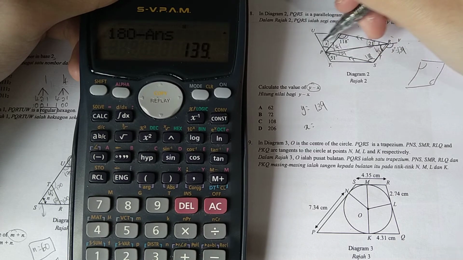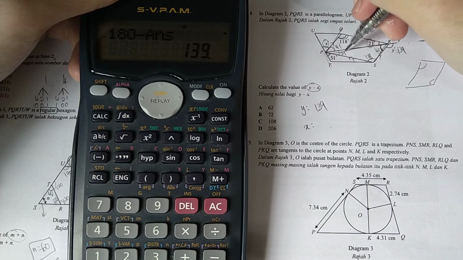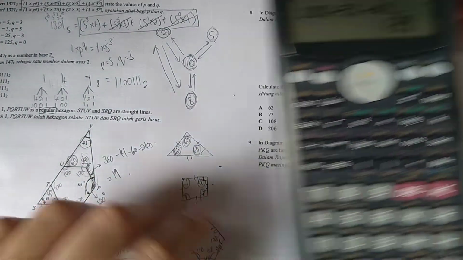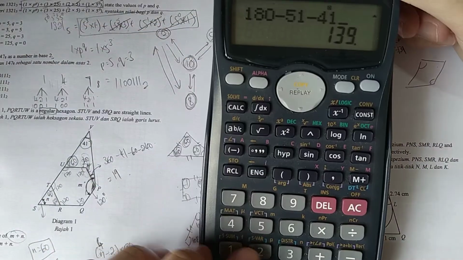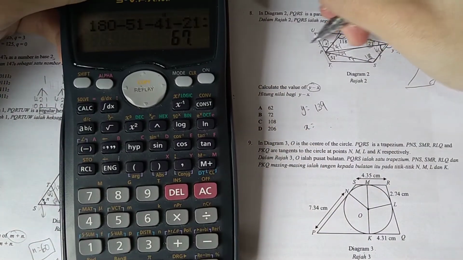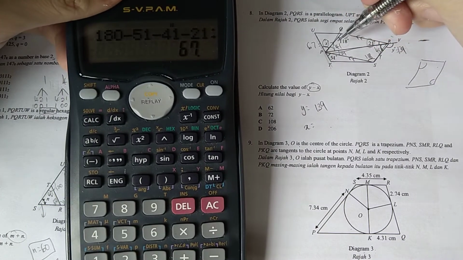Because this is a straight line, you just take 180 minus, dapatlah x. So what's 180 minus 51 minus 21 minus 41? So 180 minus 51 minus 41 minus 21. So that is the value of x, 67. Okay, because the straight line is 180, right? When you minus, you get 67.